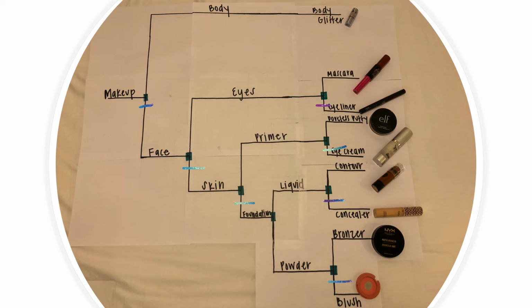An internal node is an ancestral linkage, also known as the most common ancestor between two OTUs. As you can see, the internal node between face and body is makeup, skin and eyes is face, foundation and primer is skin, liquid and powder is foundation, bronzer and blush is powder, concealer and contour is liquid, eye cream and poreless putty is primer, and lastly, eyeliner and mascara is eyes.